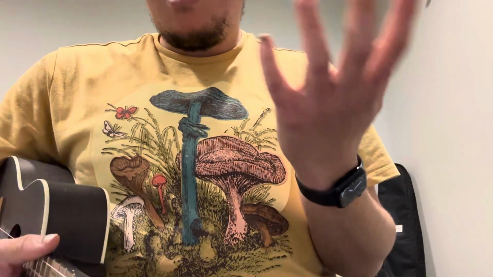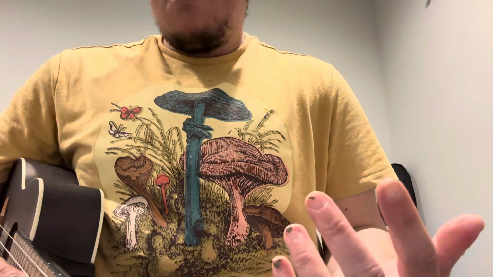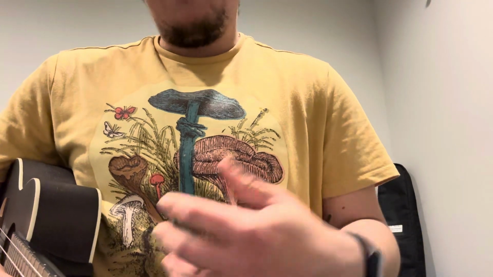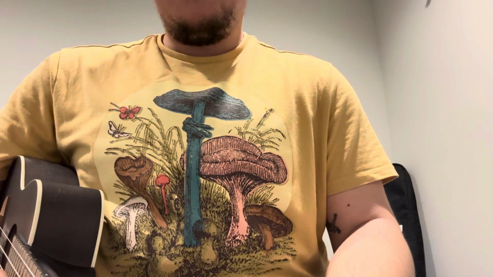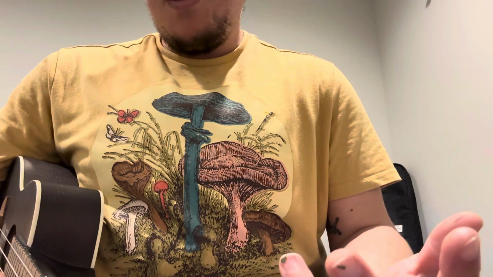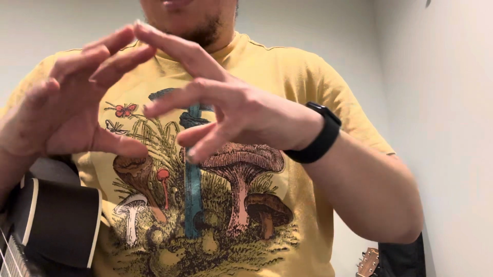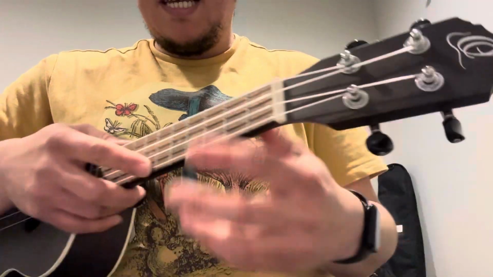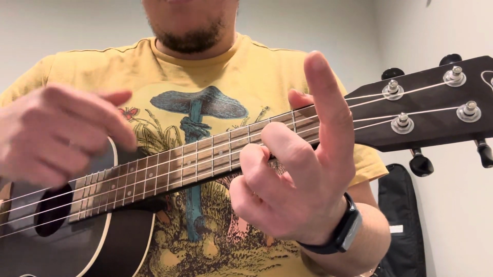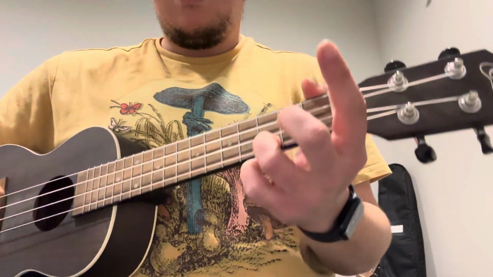The difference between a song being in 3 and being in 6 really comes down to feel. Are we changing chords every 3 beats? If so, it's probably in 3. If we're changing chords at a slower pace, but you need to fill that space, it's probably in 6. 1, 2, 3, 4, 5, 6.